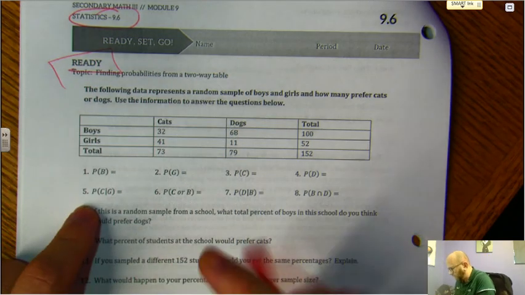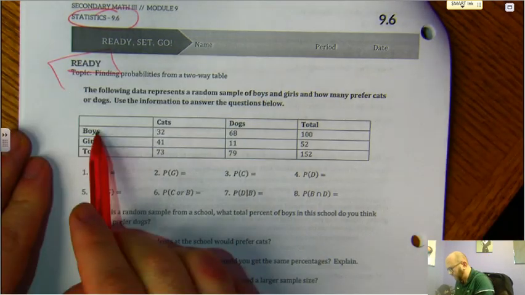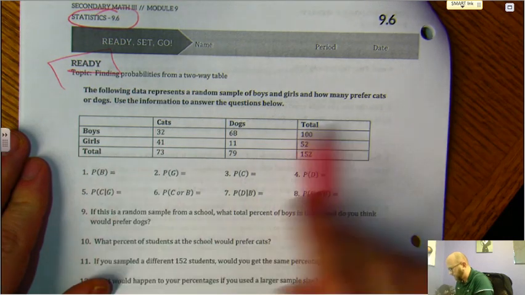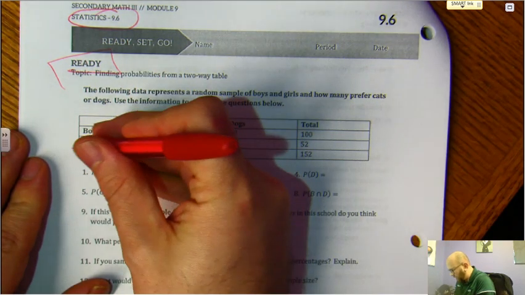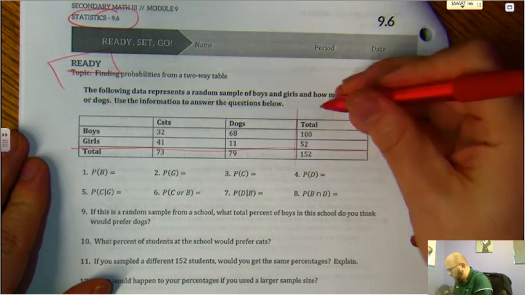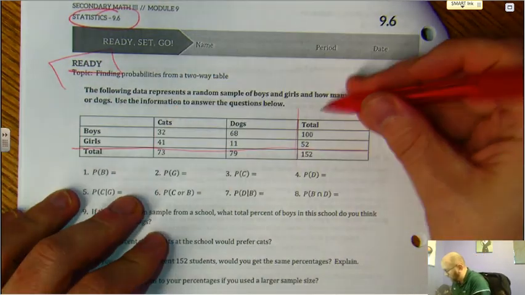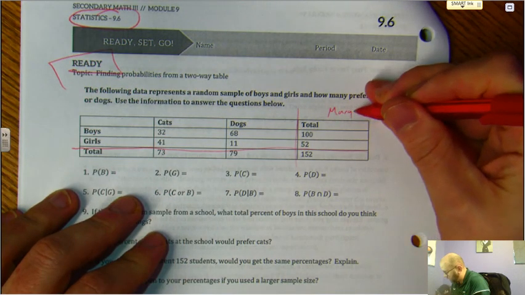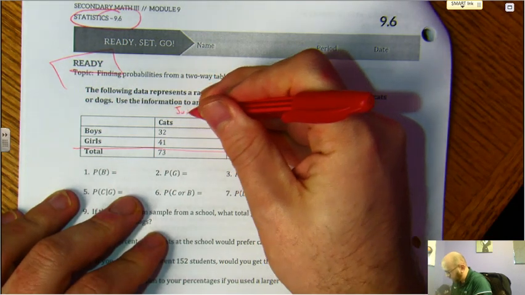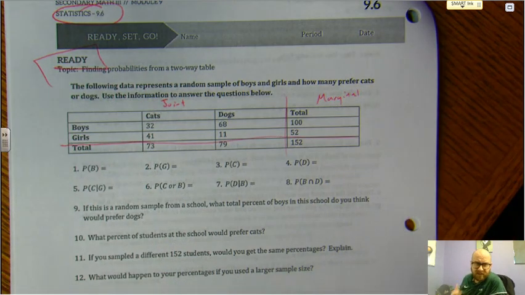The first thing that we need to look at is we have our two-way table, we have boys and girls, cats and dogs, totals and totals. Remember that these on our edge, these totals, are called our marginal frequencies, and the things in the middle are called our joint frequencies. So marginal and joint frequencies.